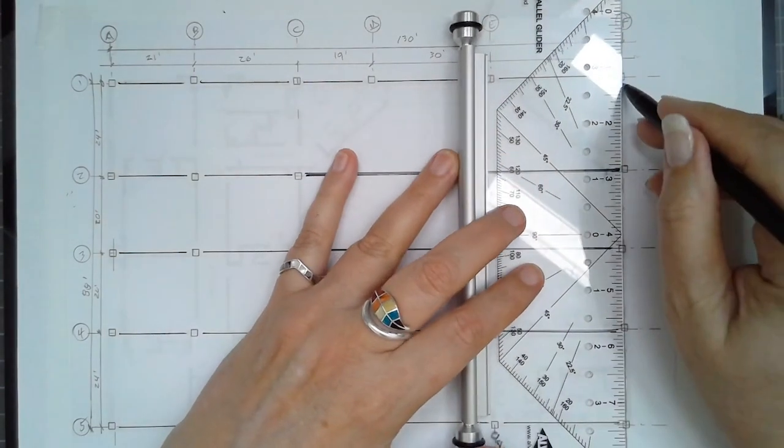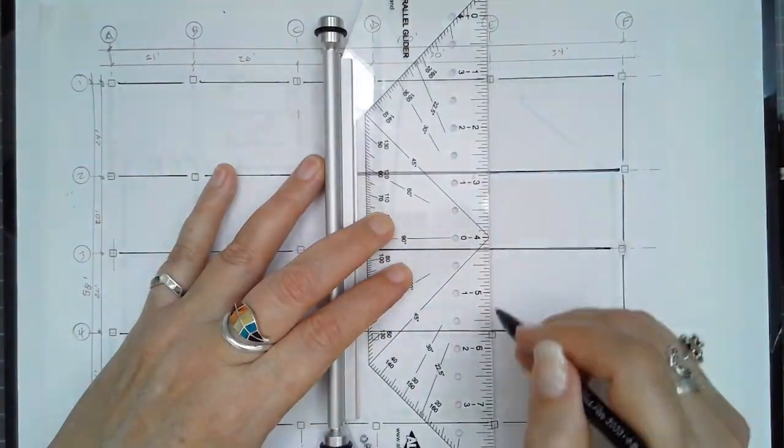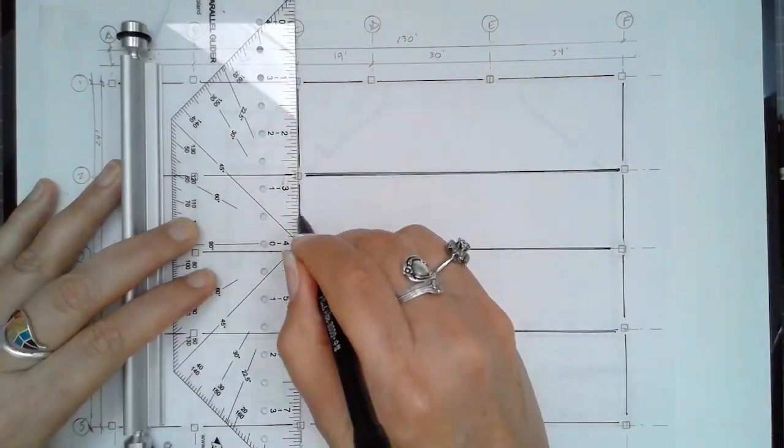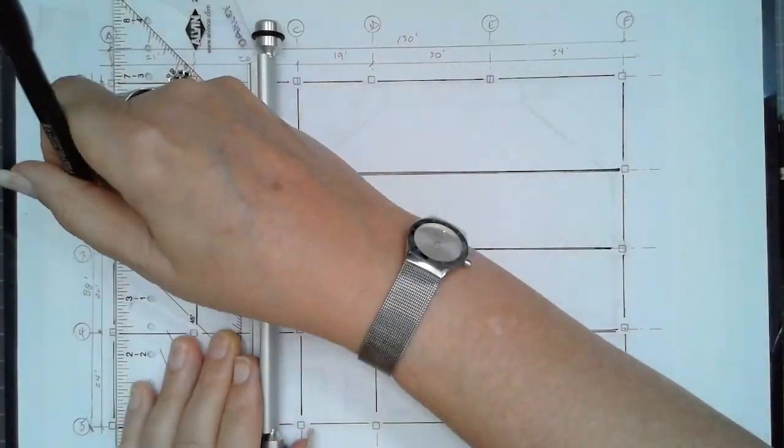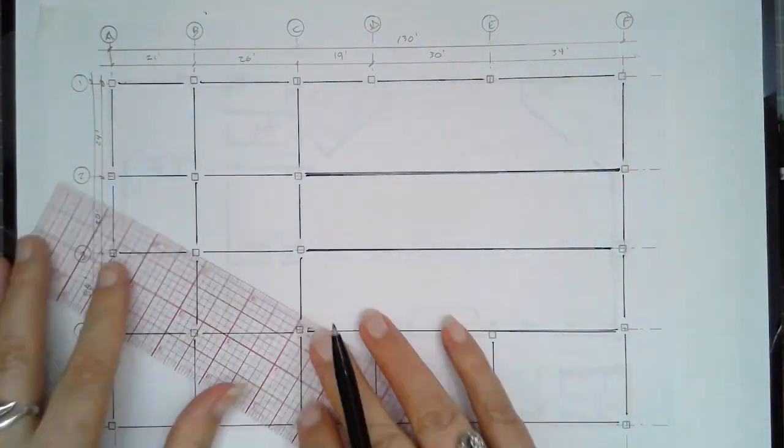I made a mistake there on line 4. I'll have to come back and correct that later. In the vertical direction, these are going to be my secondary members. So I start on the column lines, but I'm going to divide this in two.